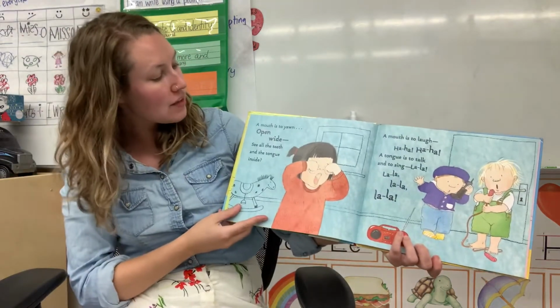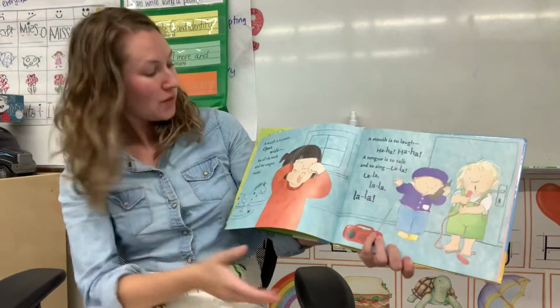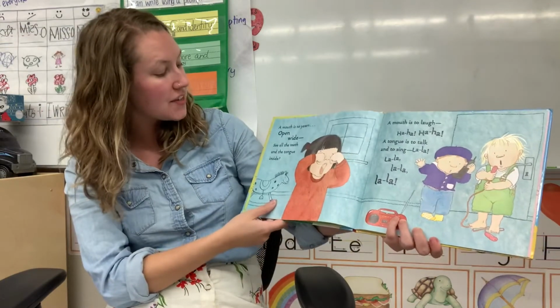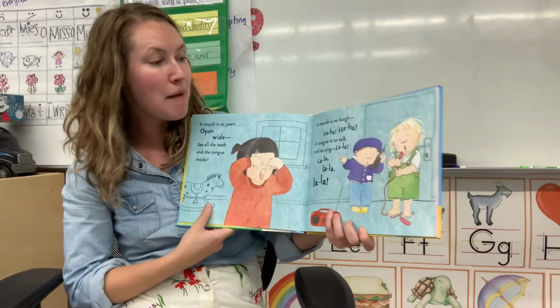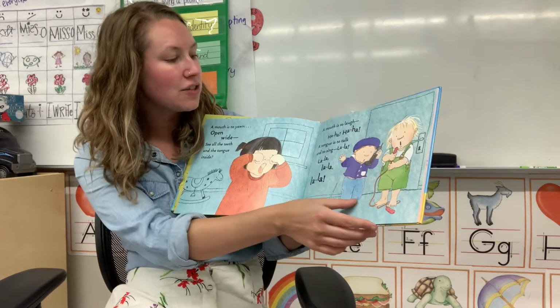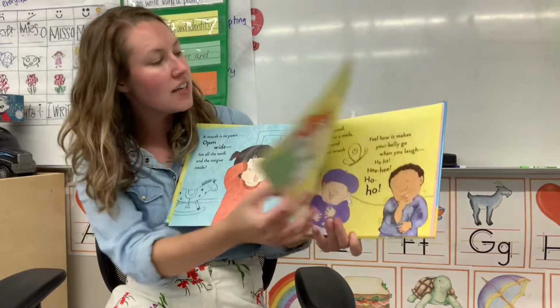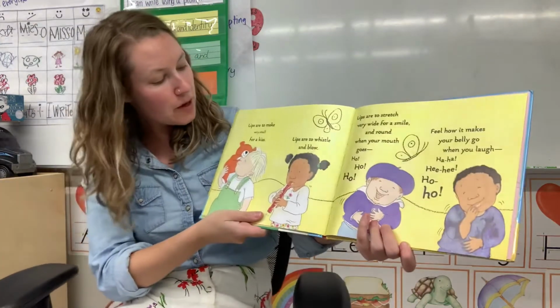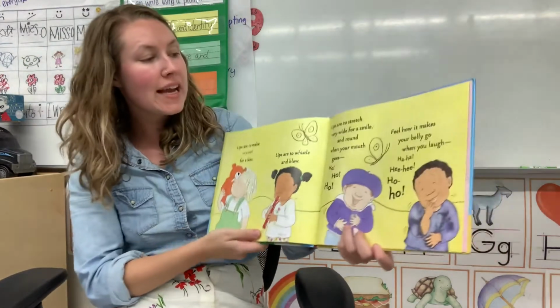A mouth is to yawn. Open wide, see all the teeth and the tongue inside. A mouth is to laugh. Ha ha ha ha. A tongue is to talk and to sing. La la la la la. Lips are to make very small for a kiss. Mwah.